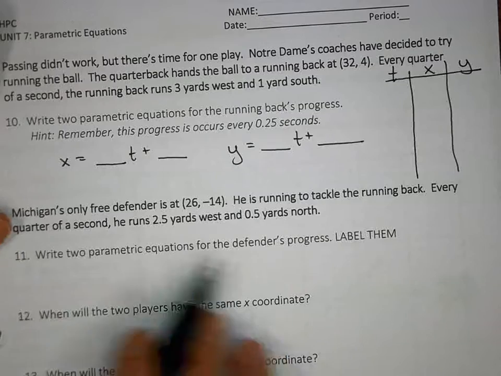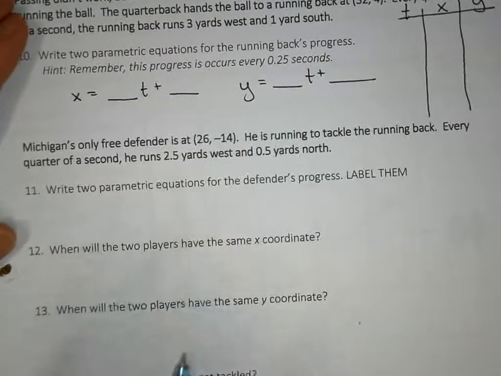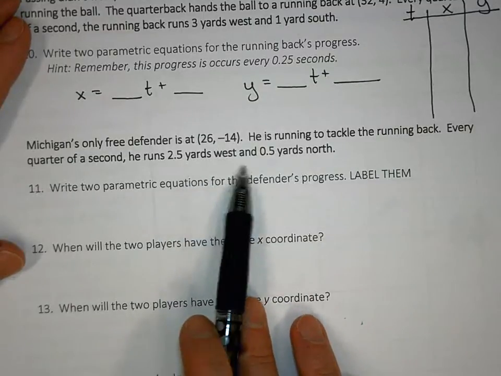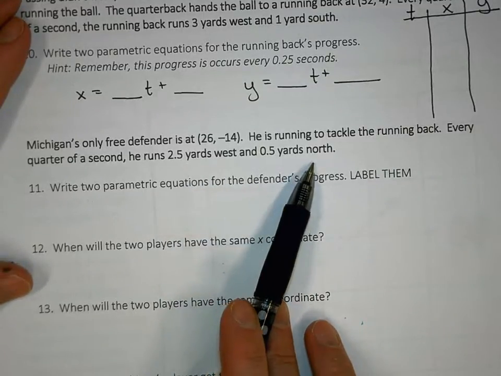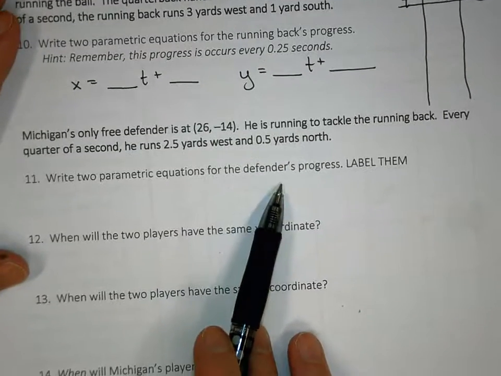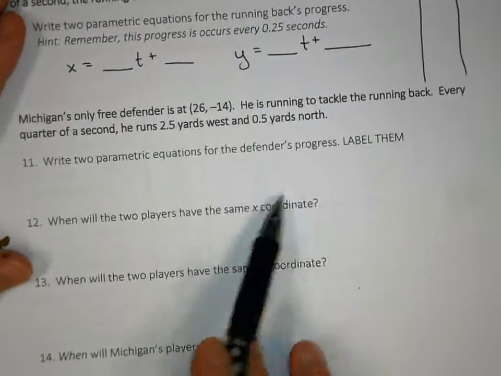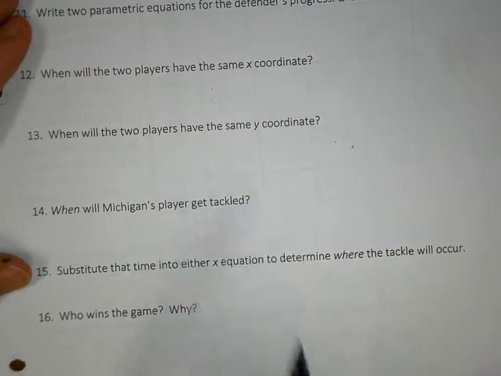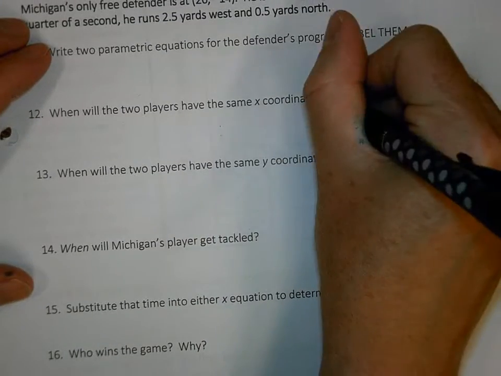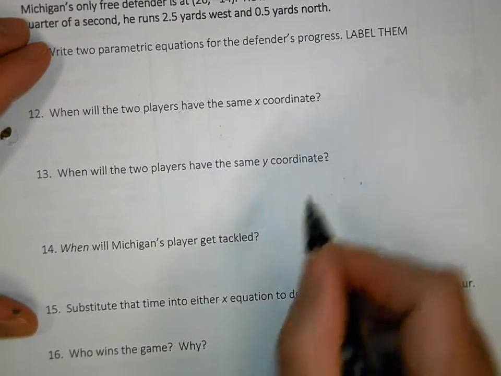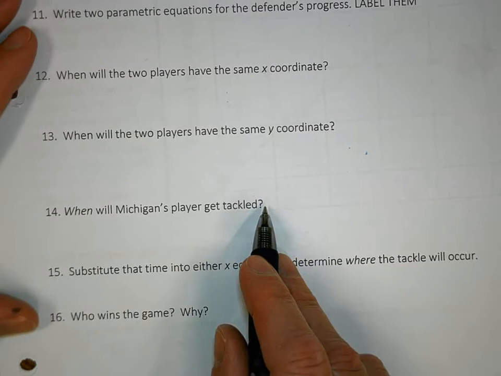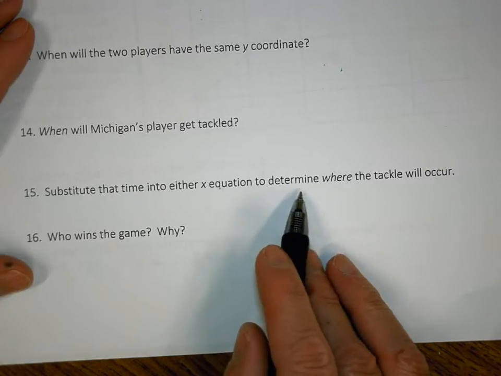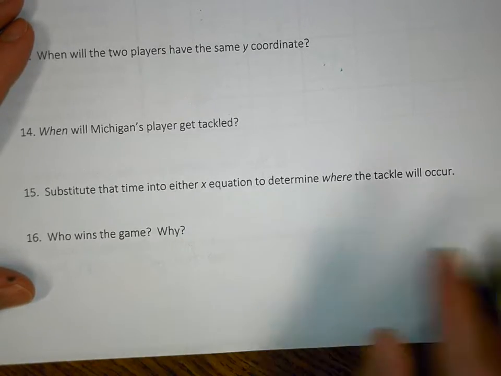Write 2 parametric equations, and then we have Michigan's free defender is running to tackle the running back. Every quarter of a second, he runs 2.5 yards west and 0.5 yards north. So same thing, you're writing 2 parametric equations for the defender, and pretty much the same thing as the other side. Set the x equations equal to each other, set your y equations equal to each other. Are your t's the same? Substitute that time into either x equation to determine where the tackle will occur, who wins the game, y.